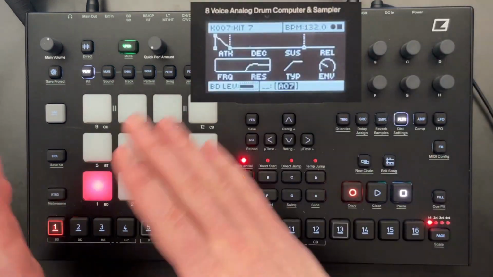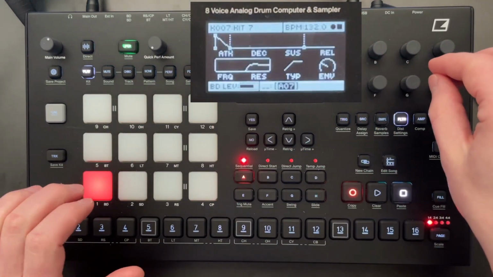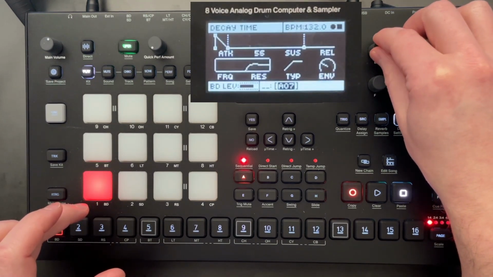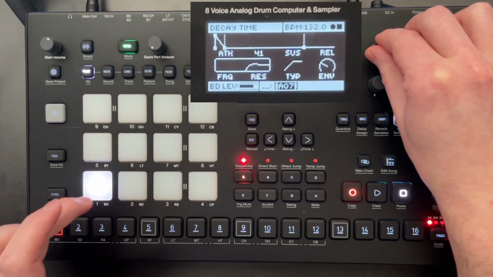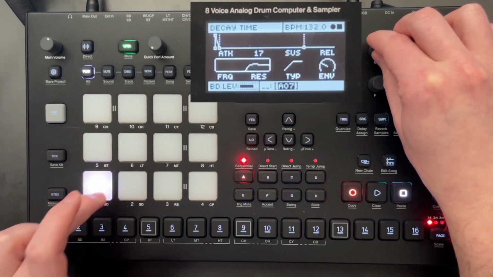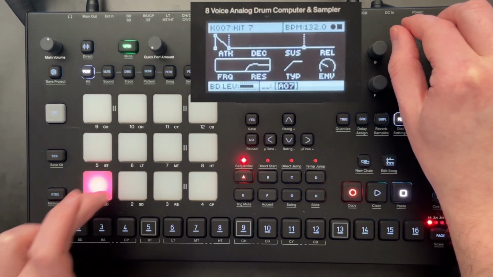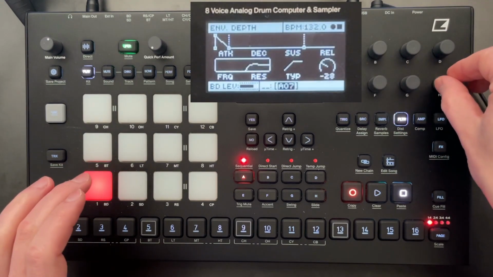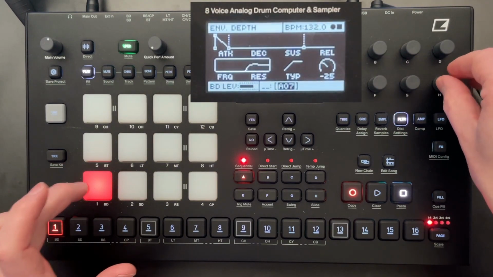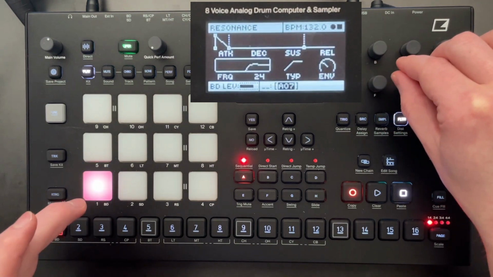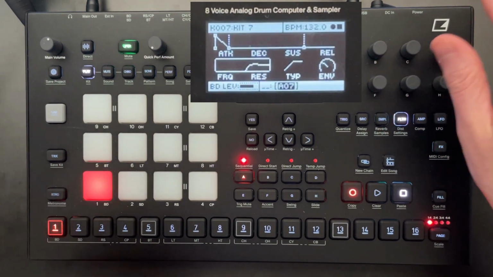And you hear that there's this wobbling a little bit, and that's not so nice. Let's cut the decay a little bit. Okay, maybe not that. A little bit less resonance. And here we go.